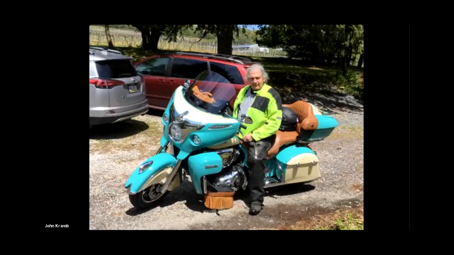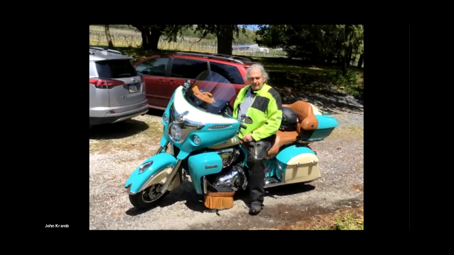He bought a brand new bike last weekend. It's a 2020 Indian. Is it a Roadmaster? What'd you say it was, John? It's a Roadmaster. Is that in the picture? Is that the new one? That's my new one. How many miles does that have on it now? Like 57? No, I'm up to 850 now.